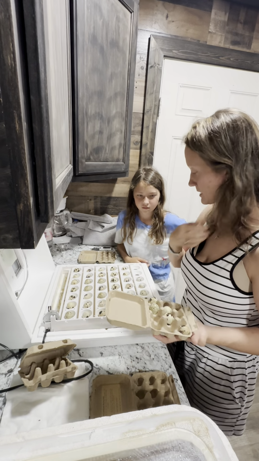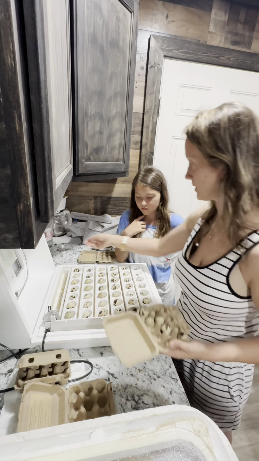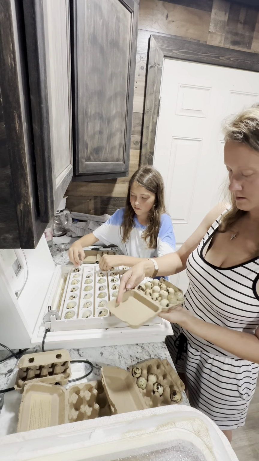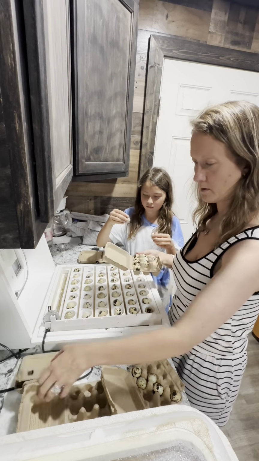So I would say let's definitely set the biggest ones and pull probably the smallest ones. Like, yeah, these big blue speckled ones, I definitely want to set those.